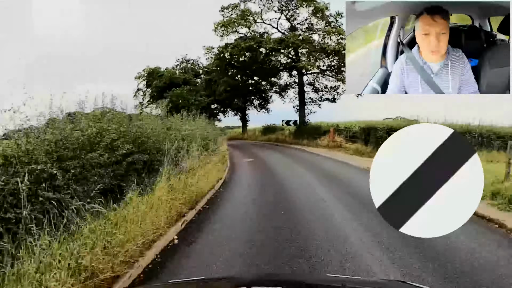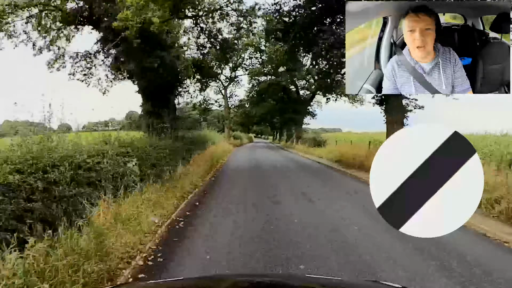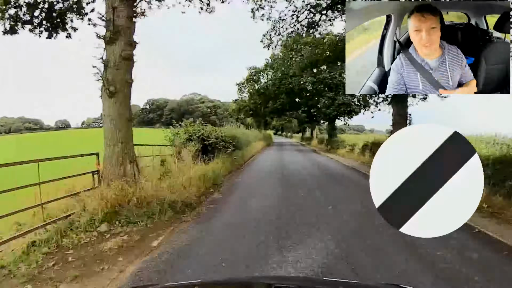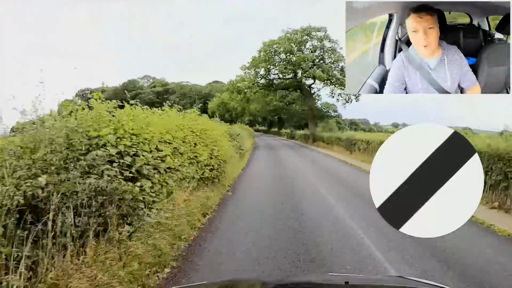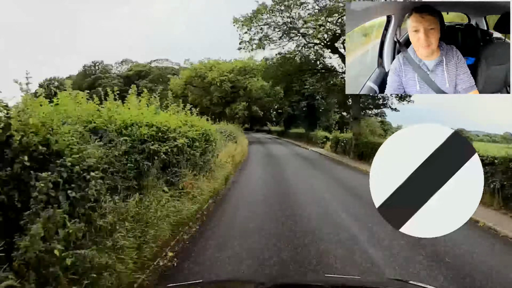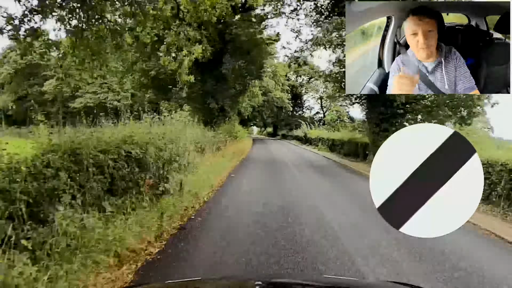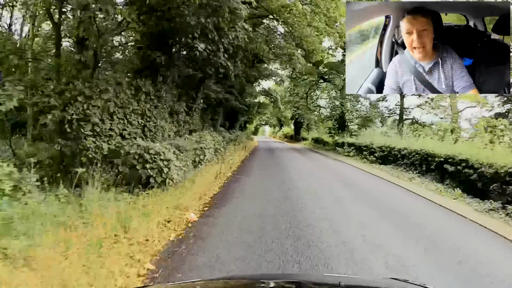Is it safe to go national speed limit? I don't know. I definitely don't think it's a 60 road in these areas anyway, so I'm going to stick to around the 40 mark. There's also no line down the middle and I can't see around the corners, so I think 40 at the moment is pretty safe.